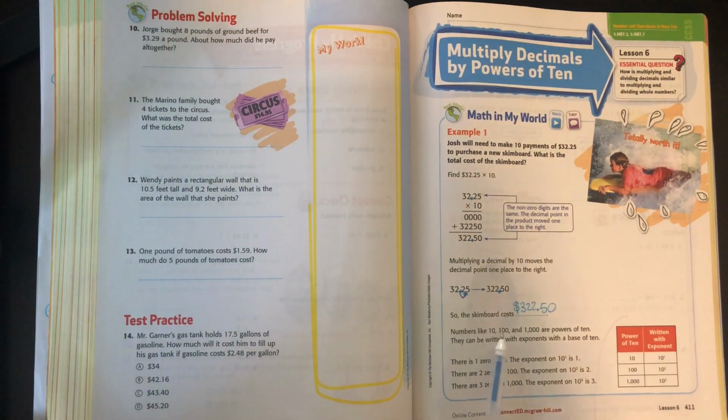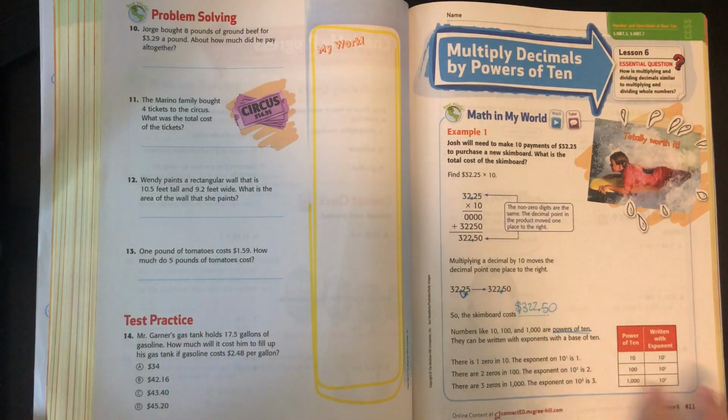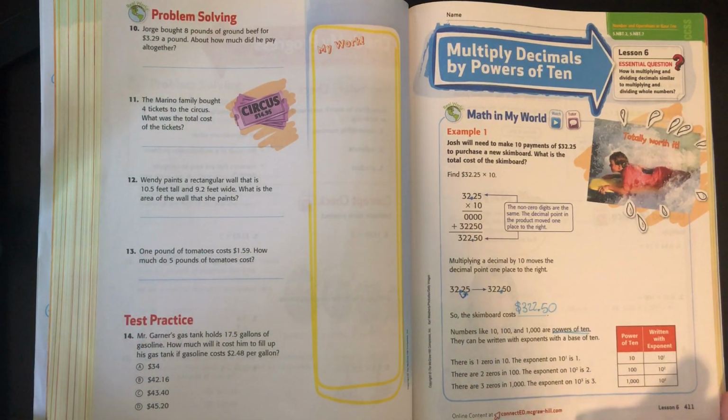Numbers like 10, 100, and 1000 are called powers of 10. They can be written with exponents with a base of 10. There's 1 zero in 10, so the exponent on 10 is 1. There are 2 zeros in 100, so written as an exponent it is 10 to the power of 2, or 10 squared. And 3 zeros in 1000, so the exponent on 10 to the third is 3, or 10 cubed. We have the chart over here too, with the power of 10 written with the exponent. So keep those in mind.